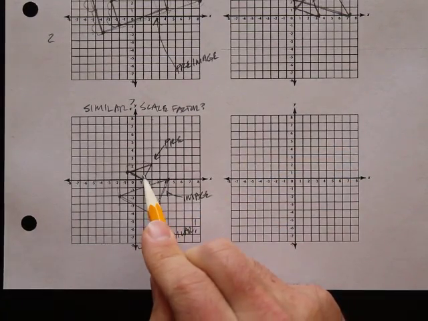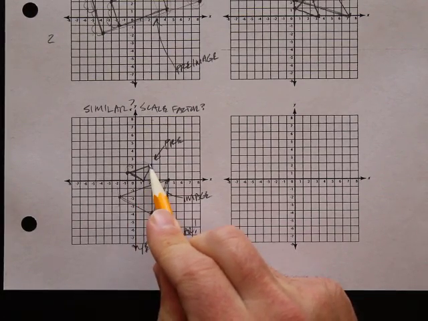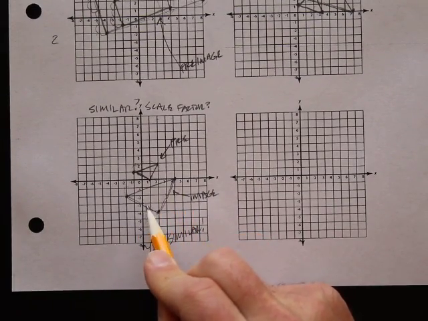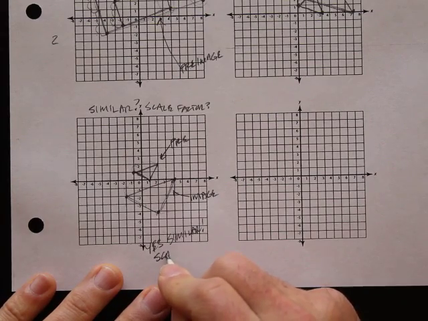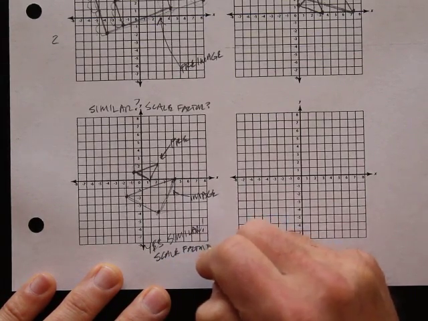If this is the pre-image and this is the image, I've noticed this one has up 1, to the right 3 once, and this has it twice. Same thing with these ones, twice, and so the scale factor is 2.